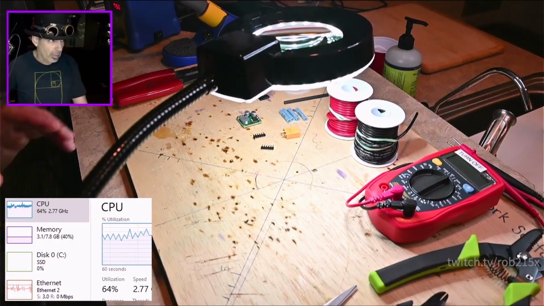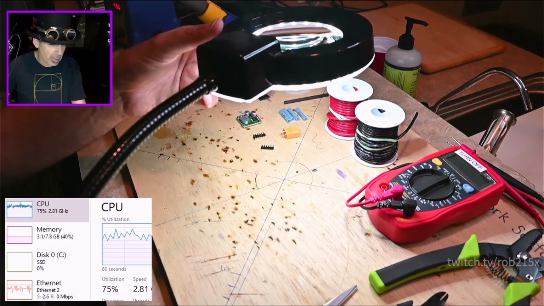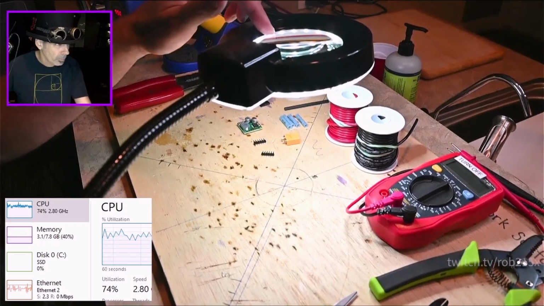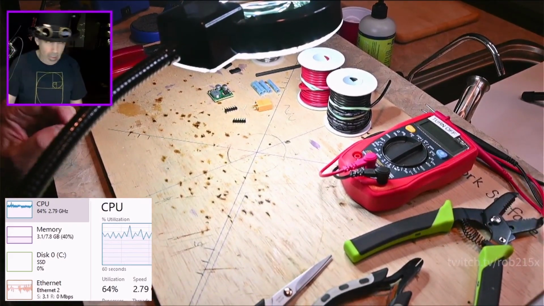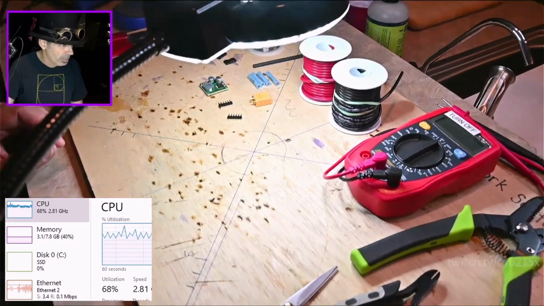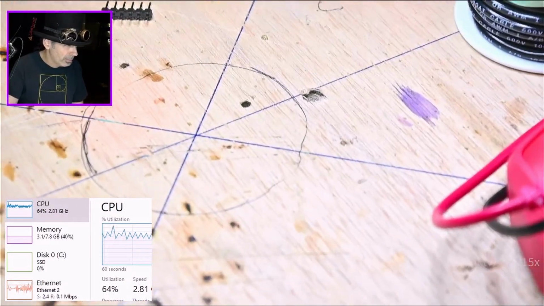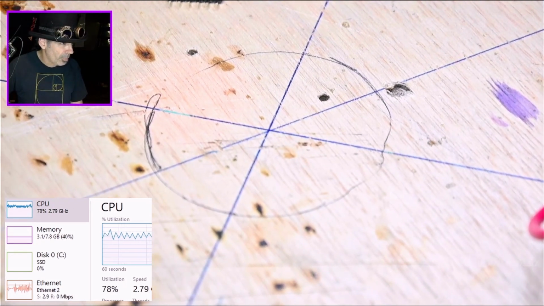I have a magnifying LED light. This has a big magnifier in the top. And then what we're going to do is zoom in on my workspace so that we can see close up what I'm doing.